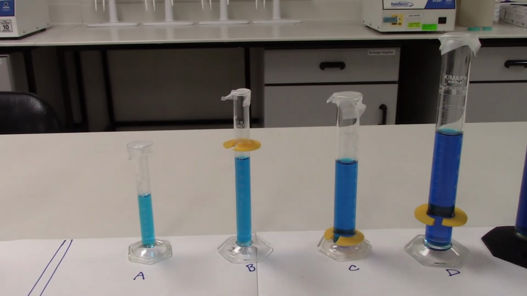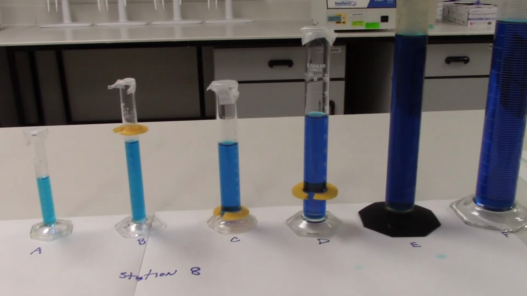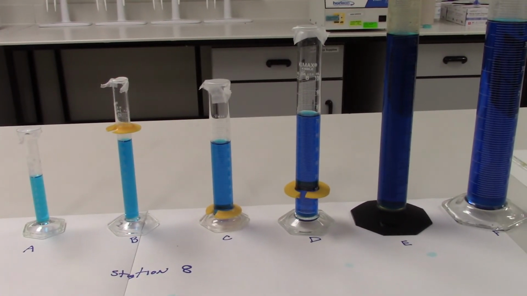Station 8. We see again a series of graduated cylinders, but in this case they actually contain a volume of liquid.